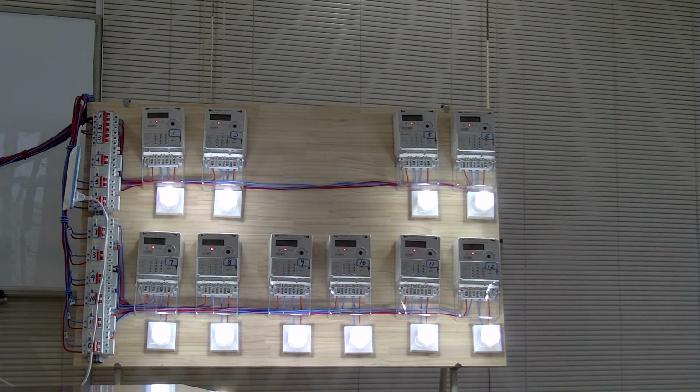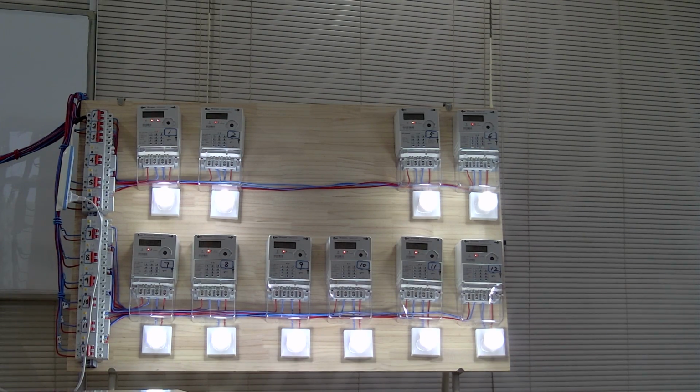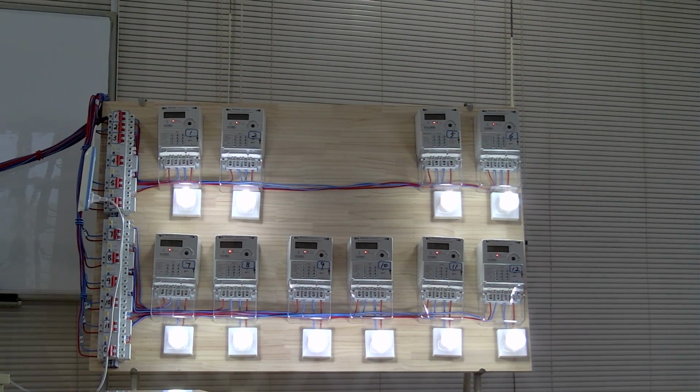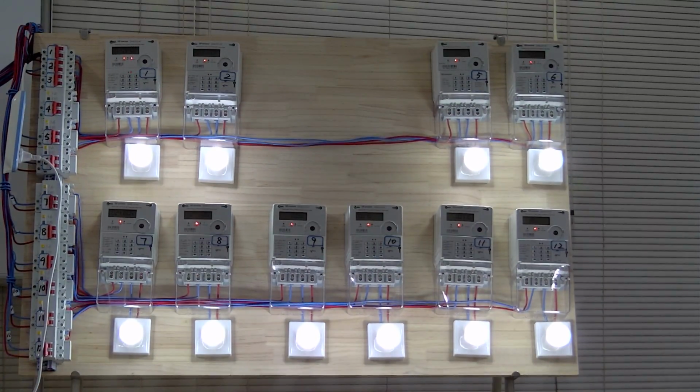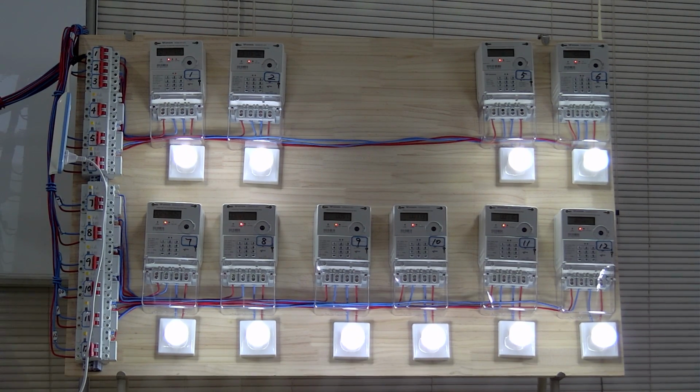Just to save time, we changed the system and asked it to disconnect only 3 meters, not all of the meters, because disconnecting all of the meters one after another will take longer. So number 2 is disconnected. It is completely automatic. Later I will show you the screen of the software.